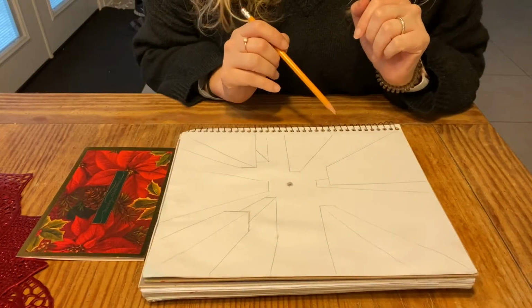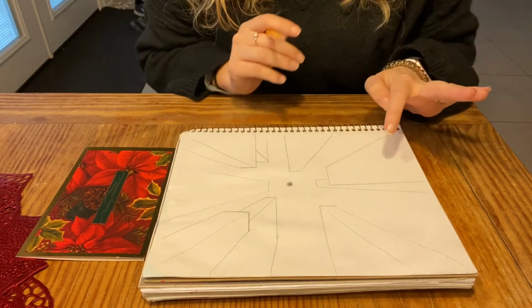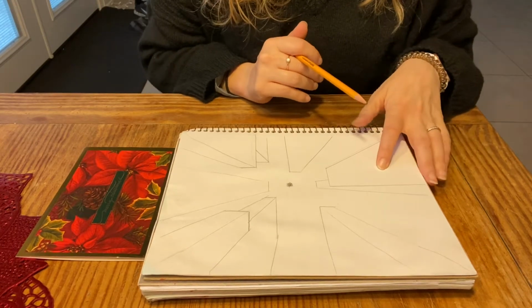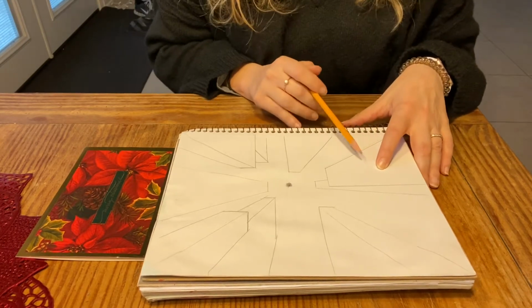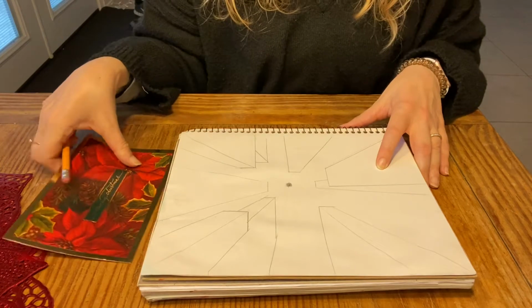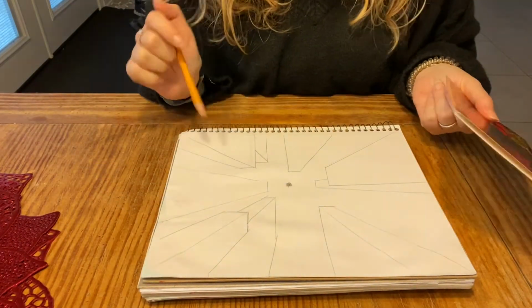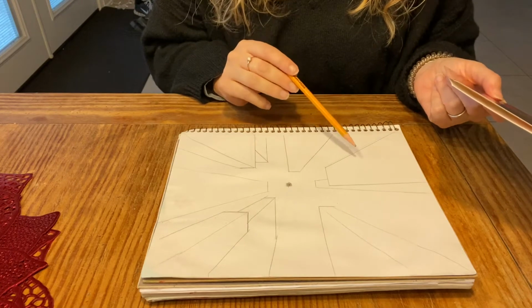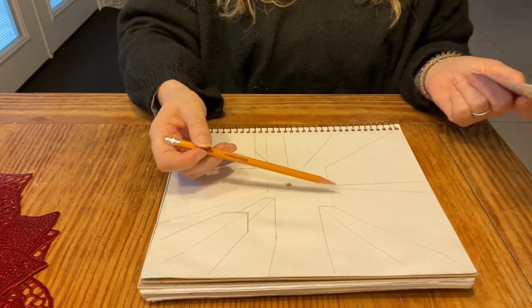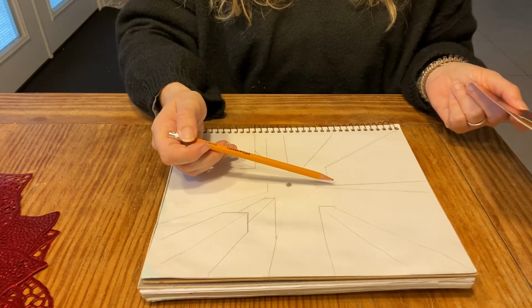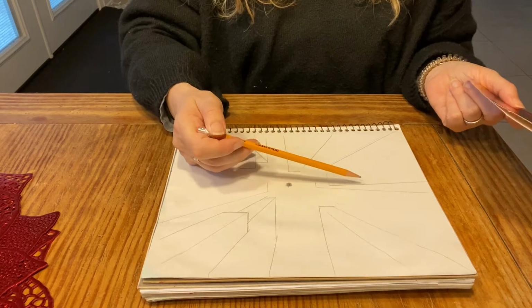All right, let's choose a building. I'm gonna start easy, so I'm gonna use one of the buildings that doesn't have multiple sides. And so I'm gonna choose this one right here. And what I'm going to do is just create a bunch of guidelines using my straight edge, AKA my Christmas card. I'm gonna make some parallel lines. I'm just gonna show you really quick and then I'm gonna actually do it. I'm gonna make parallel lines going all the way down.